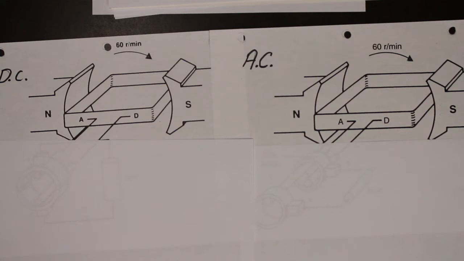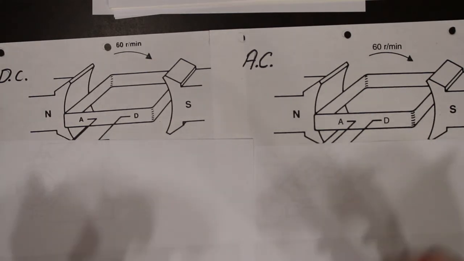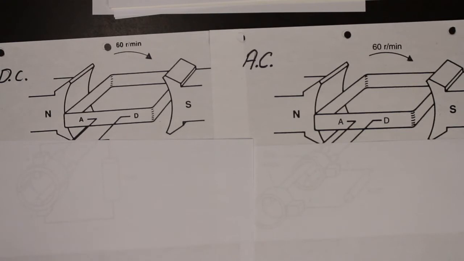You will see that the internal parts of an AC motor and a basic DC motor are theoretically the same. The difference is in the outside of the motor.